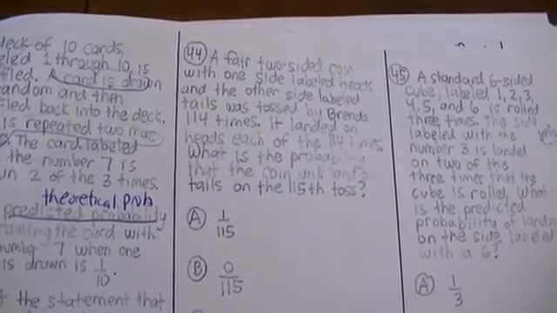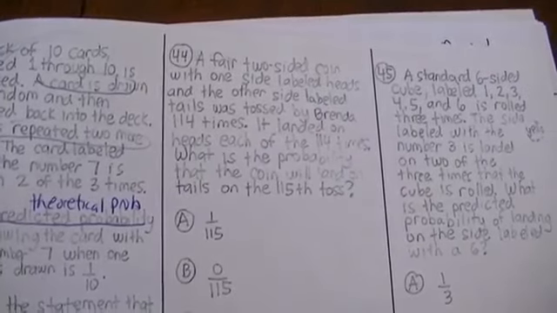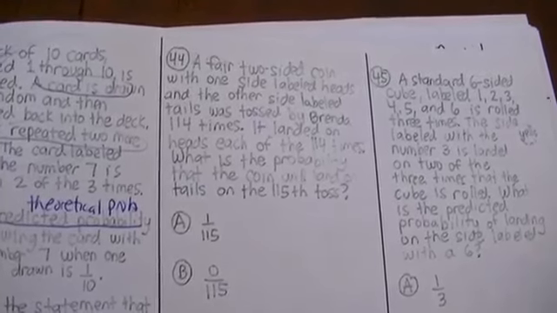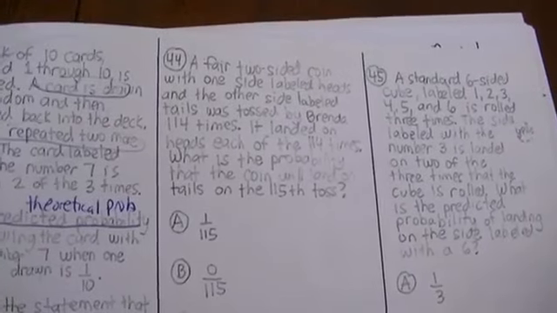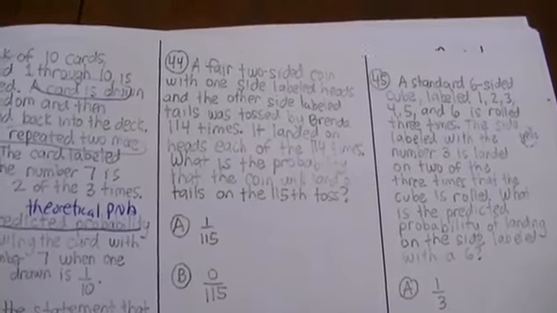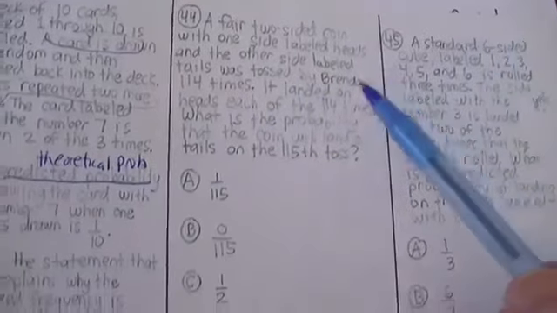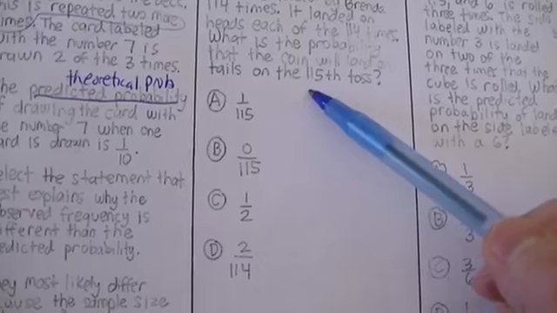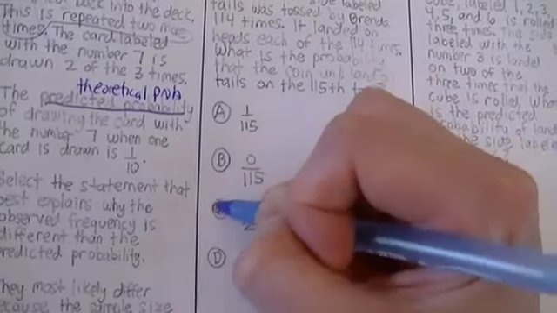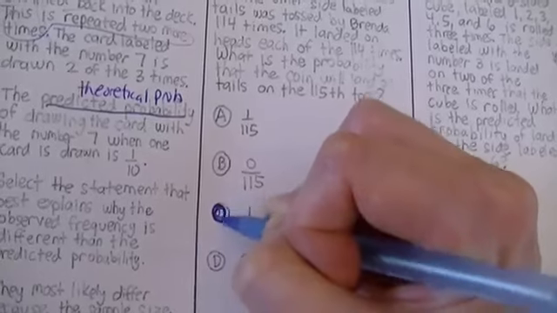Is this an independent event or a dependent event? If it's independent, then whatever happened in the previous tosses does not impact the next toss. If it's dependent, then that would be where you're removing something. We're not removing one side of the coin. So your probability of it landing on tails on the 115th toss is still 1/2, no matter what happened before it.